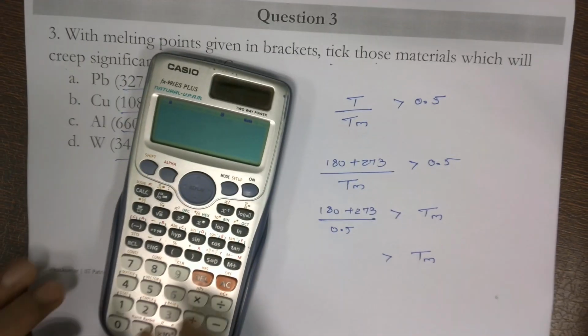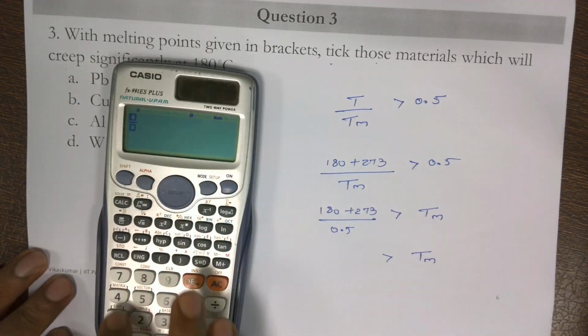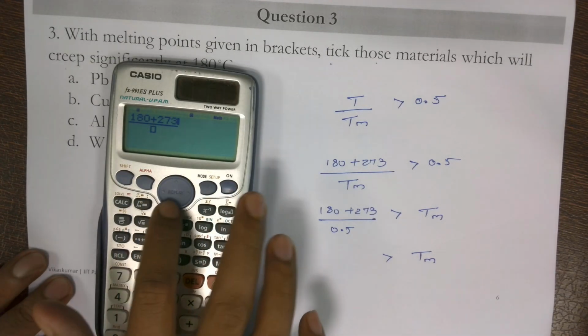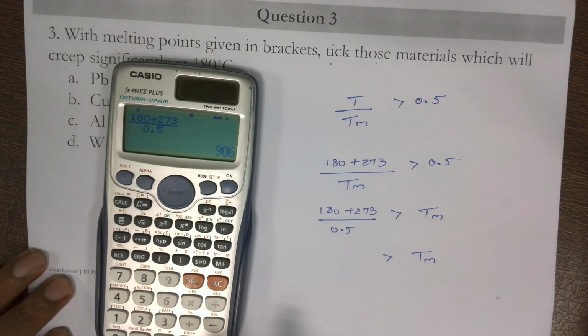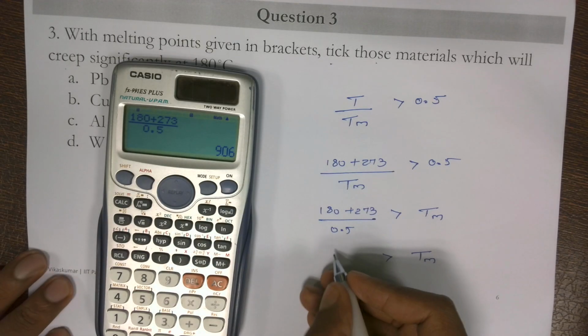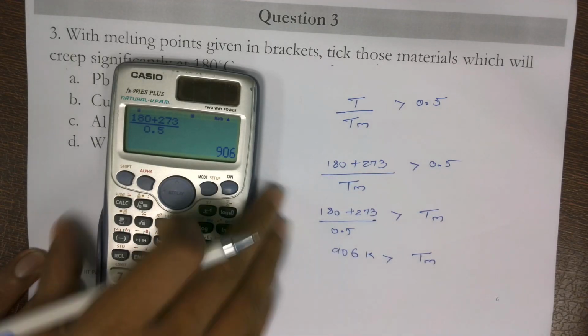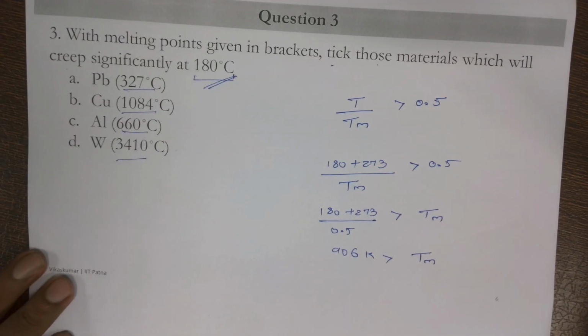Okay, so let's try to find 180 plus 273 divided by 0.5. That gives 906. But again, this is in Kelvin. What value has been given, 0.755, for option A.